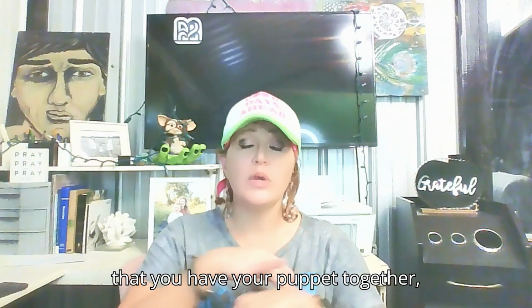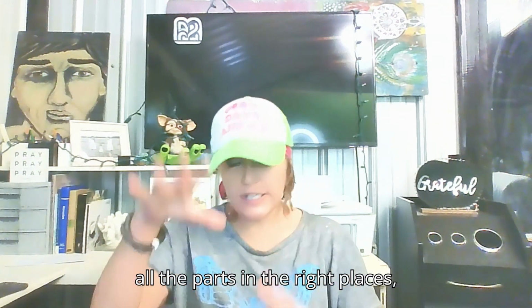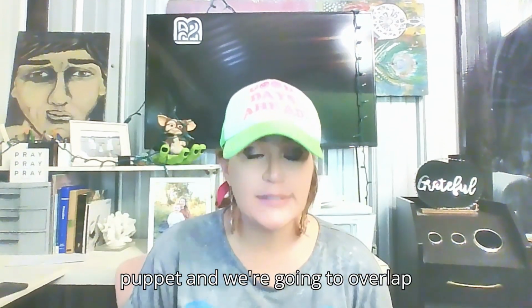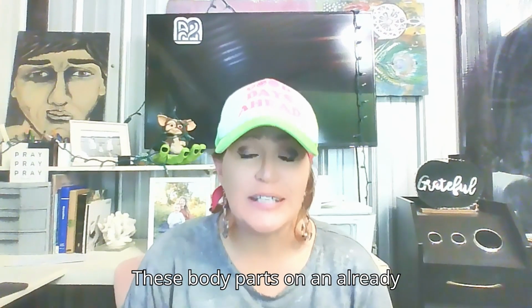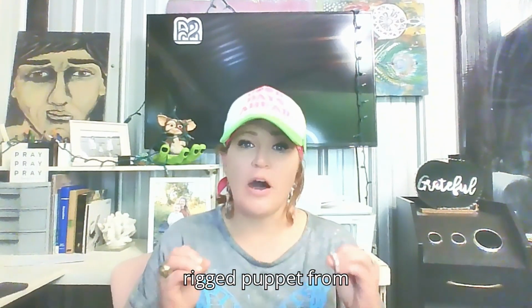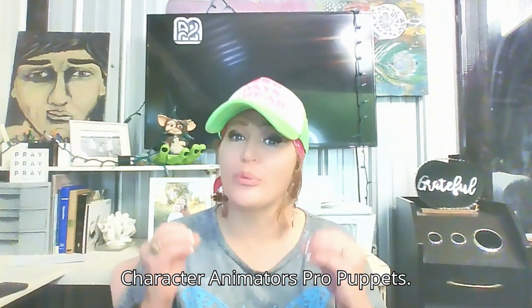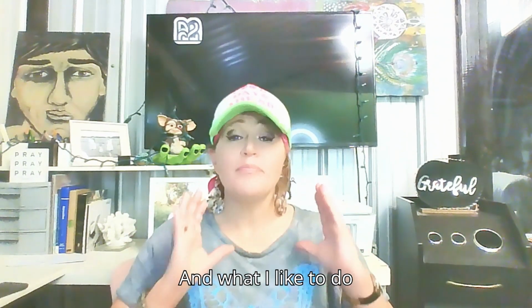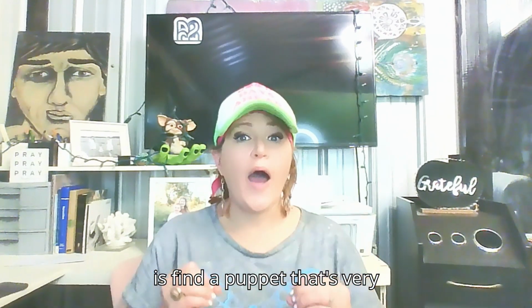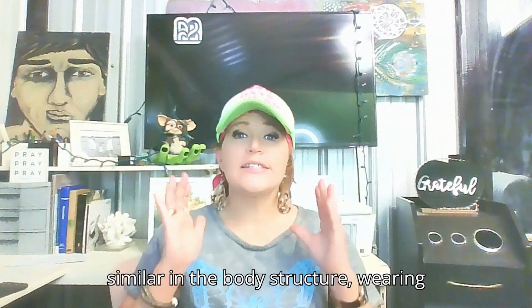Now that you have your puppet together, have all the parts in the right places, let's actually take that puppet and we're going to overlap these body parts on an already rigged puppet from Character Animator's Pro Puppets. What I like to do is find a puppet that's very similar in the body structure.